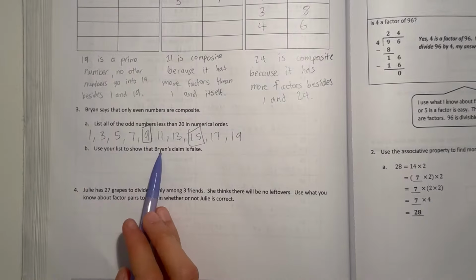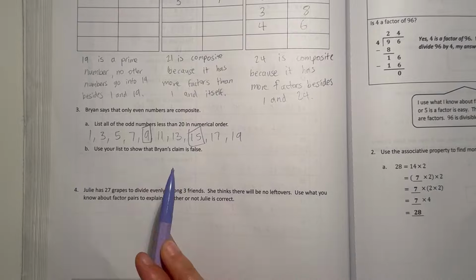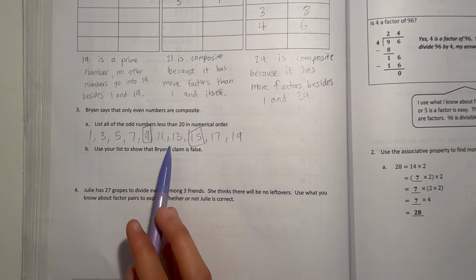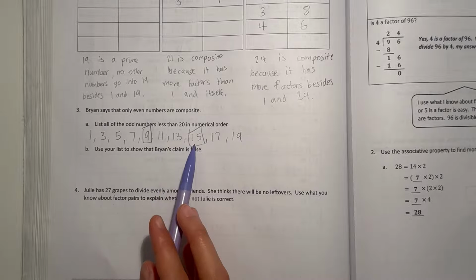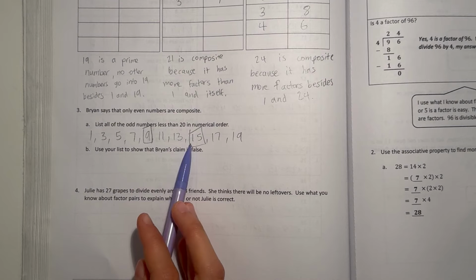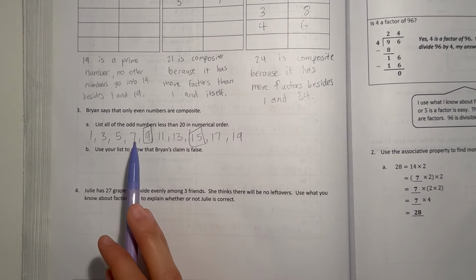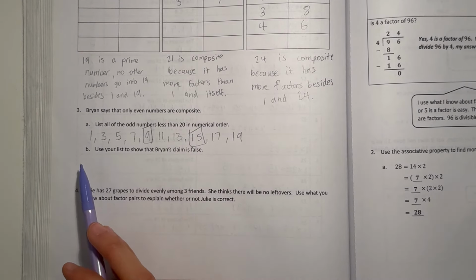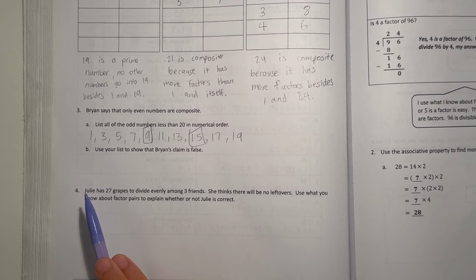So this shows that Brian's claim is false because in the list of odd numbers less than 20, we can already find 2 numbers that are composite that are also odd, which means that when Brian says that only even numbers are composite, Brian is wrong because odd numbers can be composite too.